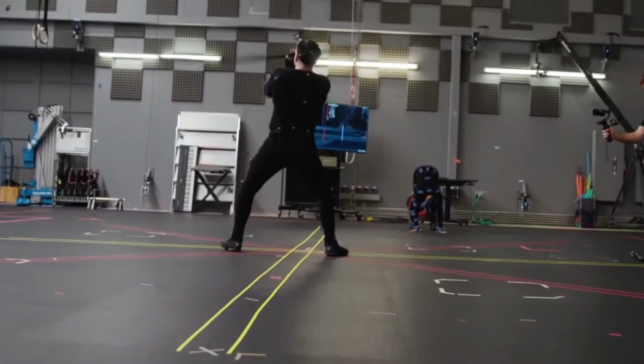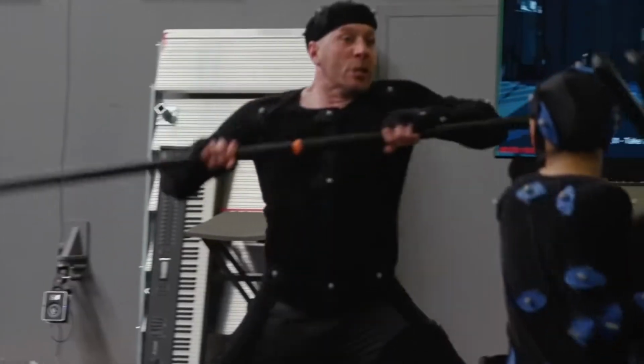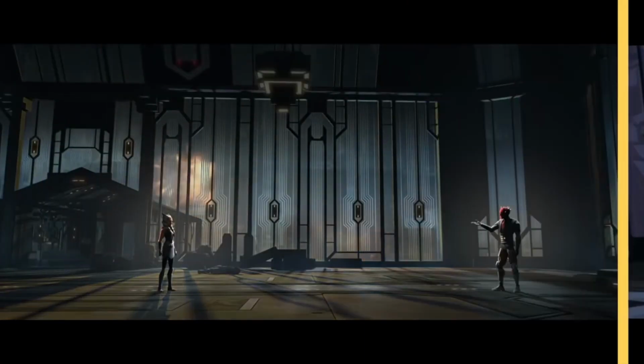So when we see Maul fighting, it's going to be really Maul fighting. Amazing to play Darth Maul again. Takes it all to another level.